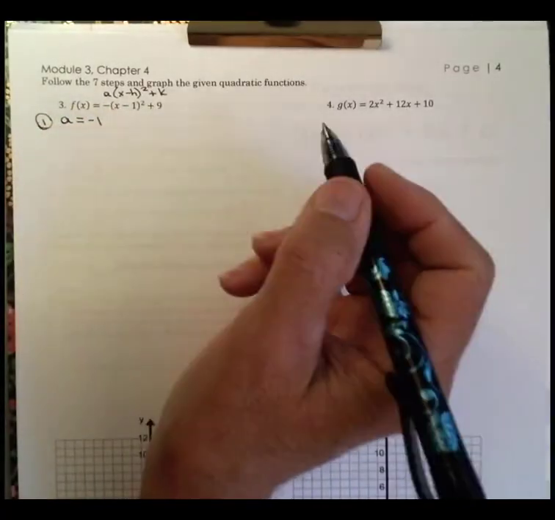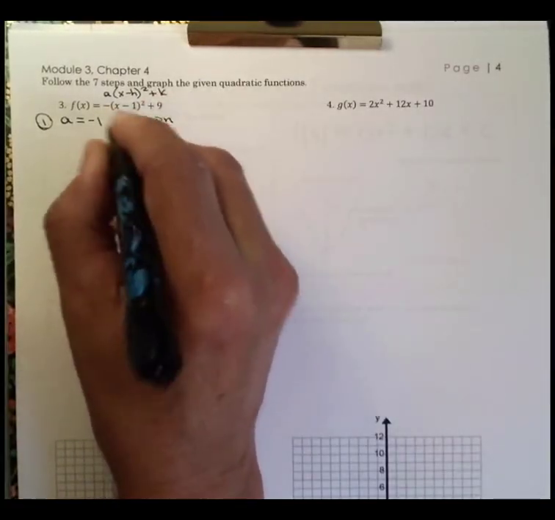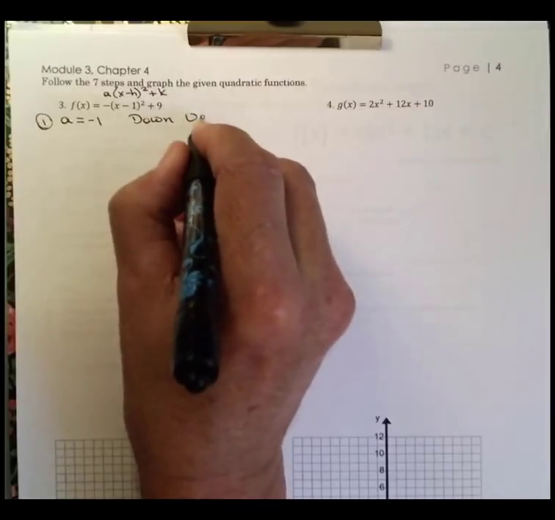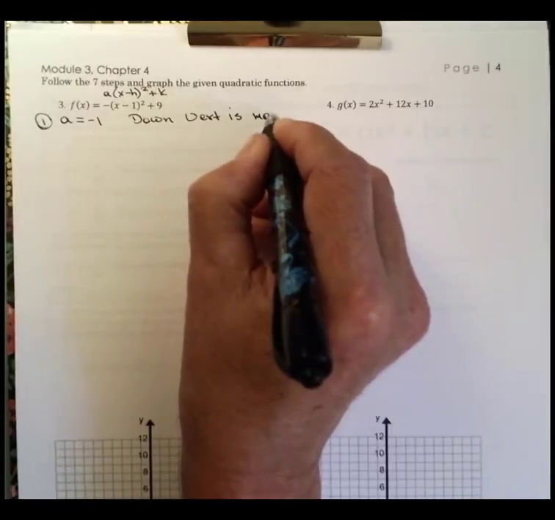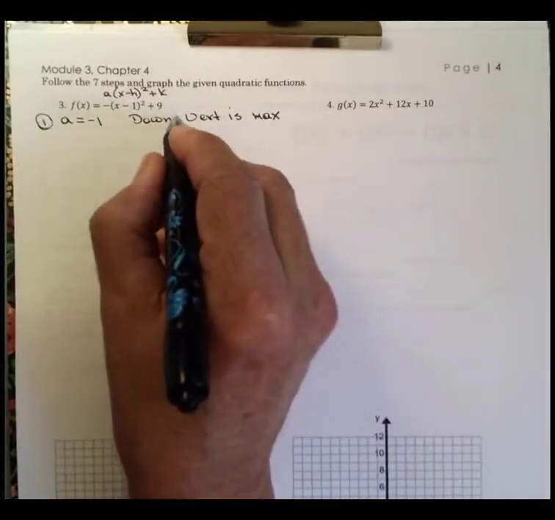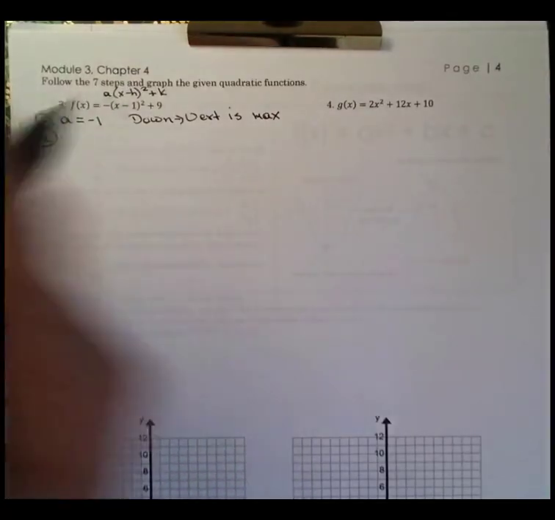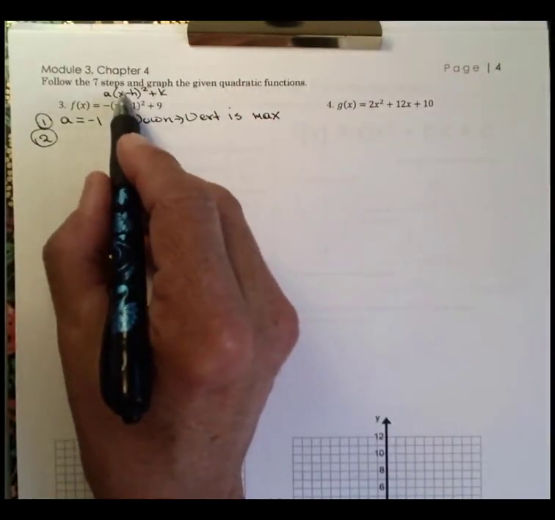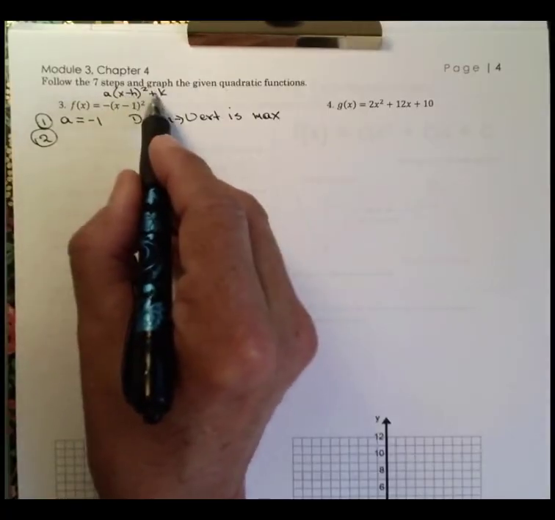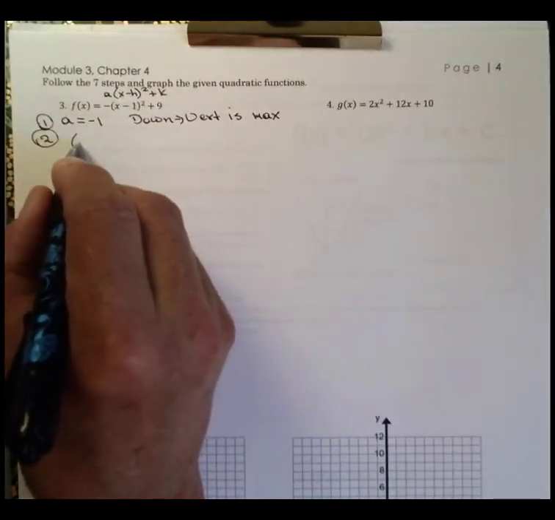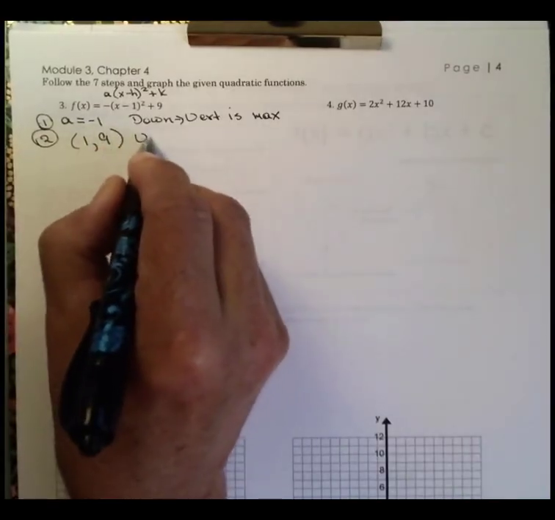The 1 is understood there. It's pointing in a down direction this time because it's a negative. Therefore, the vertex is the maximum point in this graph. So it's the opposite of what we've been looking at. So down says the vertex is the maximum point. Now, the next thing we're going to look for is what is that vertex? The signs that are in my equation are the same that are in the standard form, aren't they? So I can just take those coordinates and say 1 is x and 9 is y, and that's my vertex.